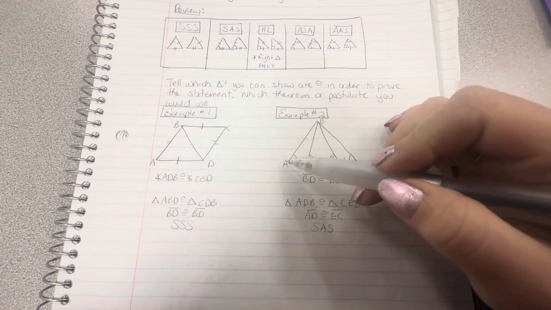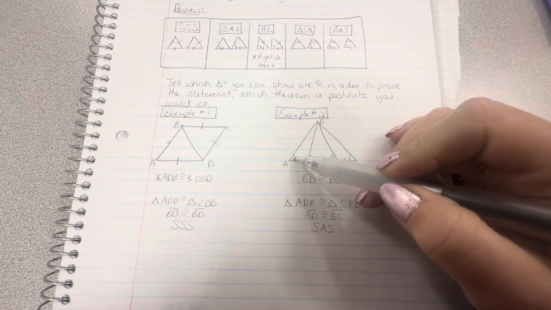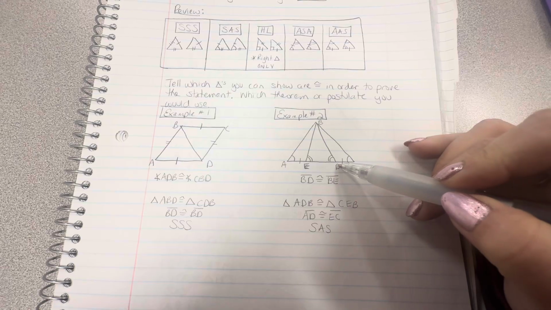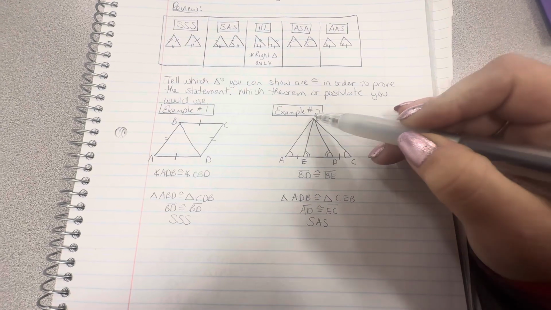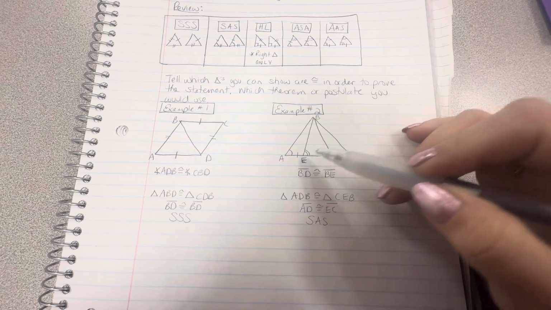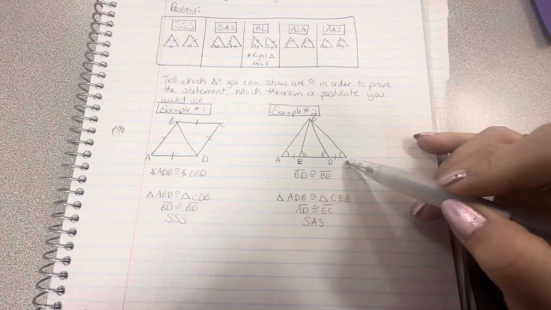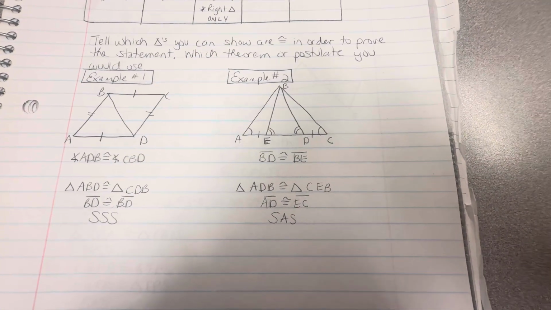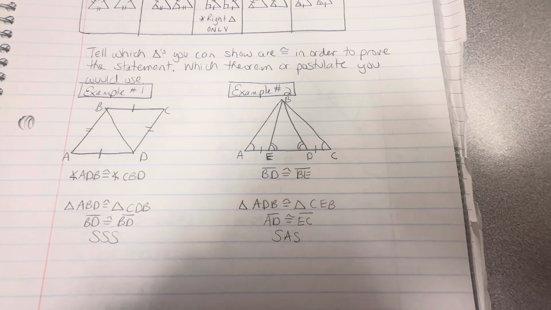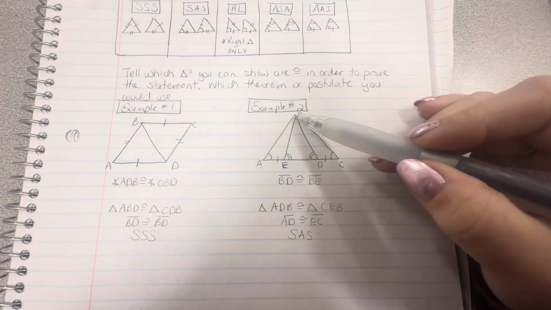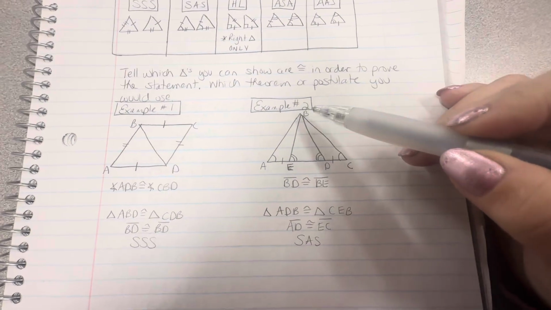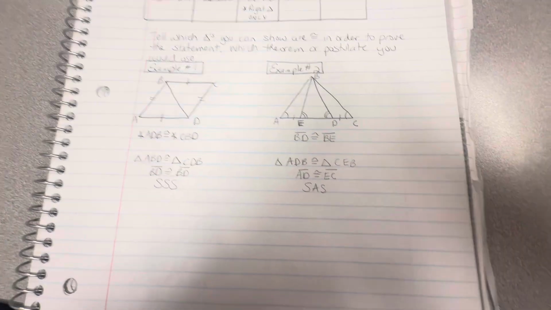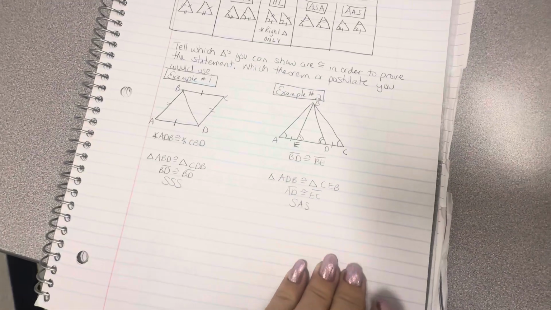So if you look at ABD, I have an angle, I have this side of AD, and I have this angle. BEC, I have those same 2 angles, and this side is also congruent. So I can use side, angle, side to say that those 2 triangles are congruent. Because the triangles are congruent, I can say this specific part of BE and BD are congruent. That one was a little bit trickier than the first one.